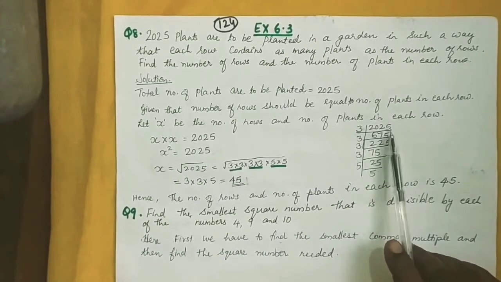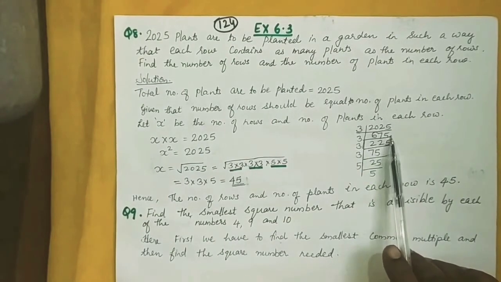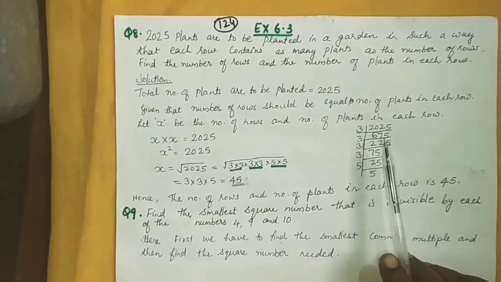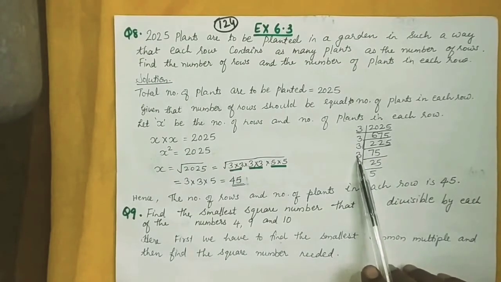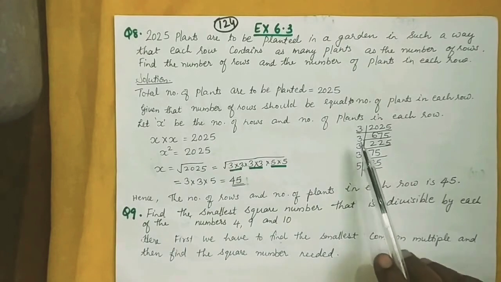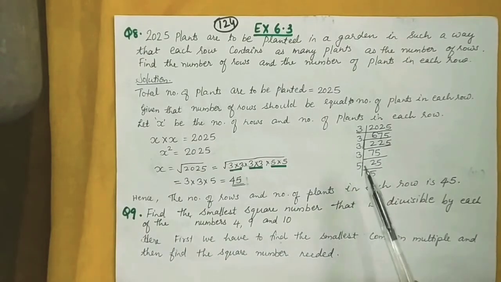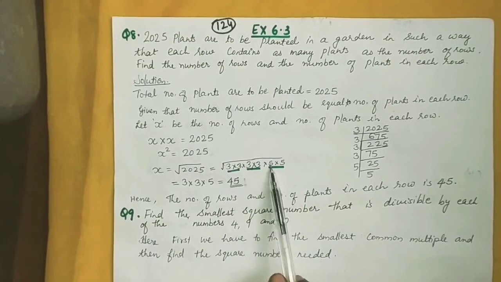You know 2025 is divisible by 3. When you divide by 3, we will get 675. That is also divisible by 3. We will get 225. That is divisible by 3. Then 75. 75 is divisible by 3. Then 25. 25 is divisible by 5. Then 5. So how can we write this number? 3 into 3 into 3 into 3 into 5 into 5. So the square root of 2025 means the square root of 3 into 3 into 3 into 3 into 5 into 5.